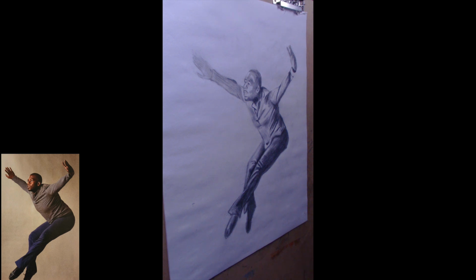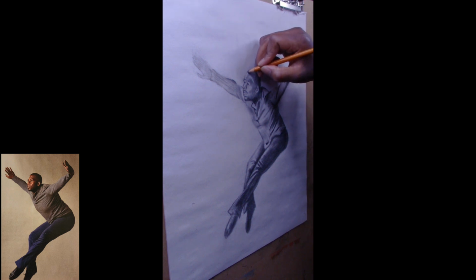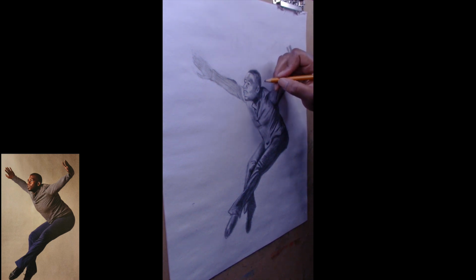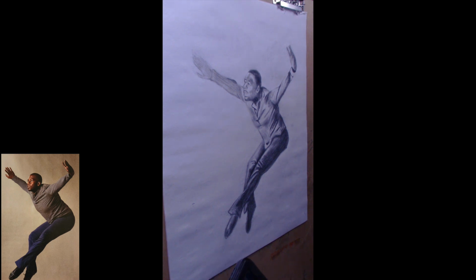I'm going to darken his hair up a little bit more. Let me get my 6B charcoal pencil here and darken his hair. Give him a defined hairline there. He has a low haircut. And a little definition right there. Uh-oh, I'm tearing the paper, just a little bit too much pressure. I'm using newsprint paper with the charcoal.